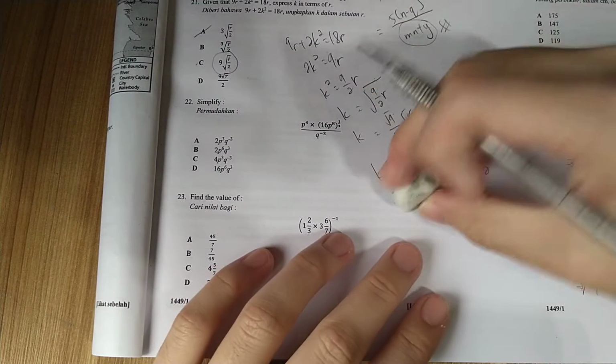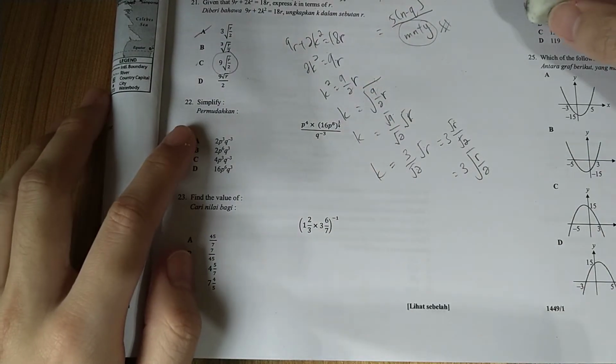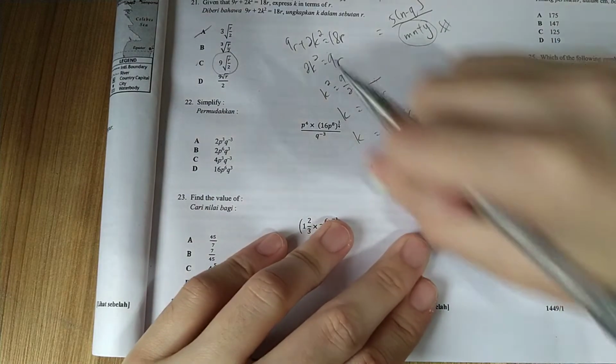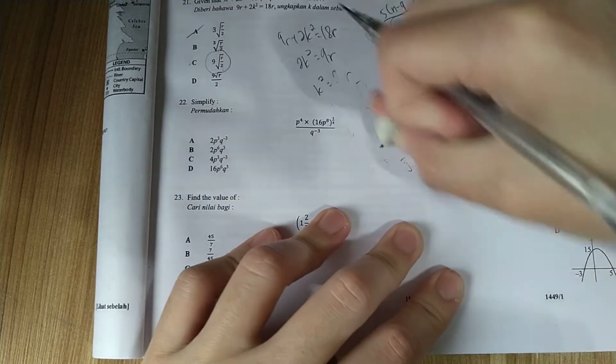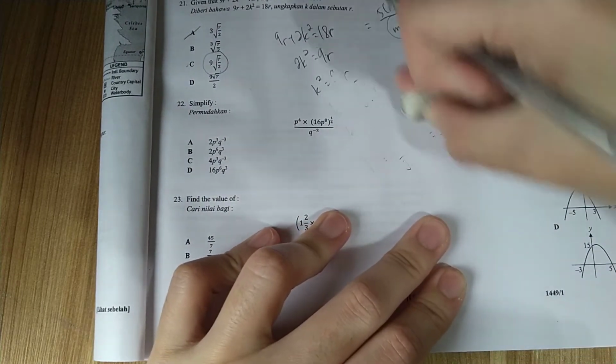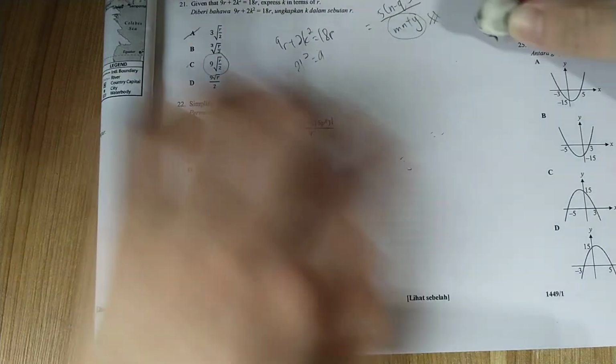Okay, 22. Okay, I need to erase this. Okay, you can pause the video if you want. If you want to silent this thing, but I already erased, then just rewind and then pause it.